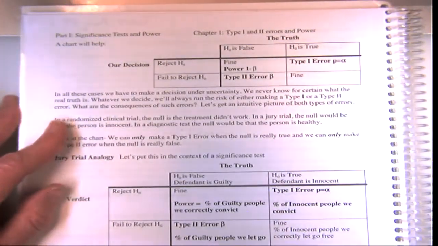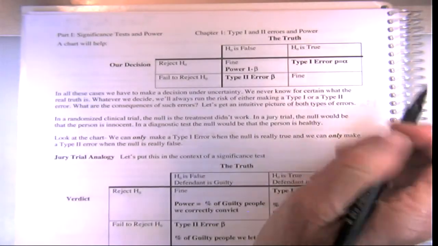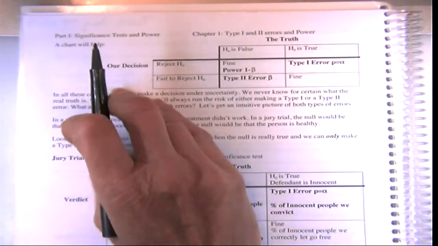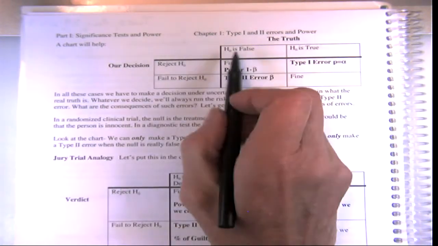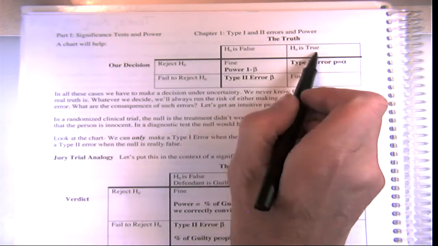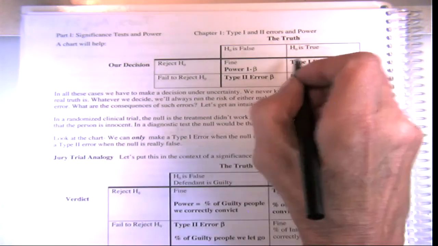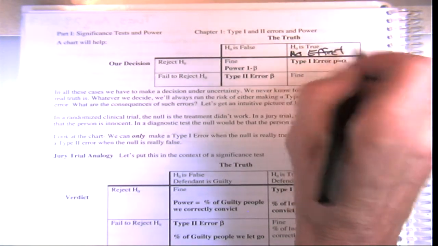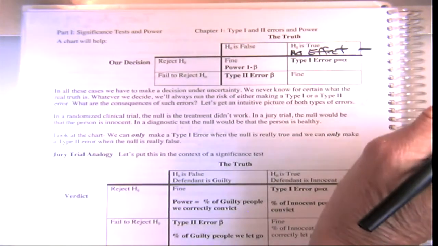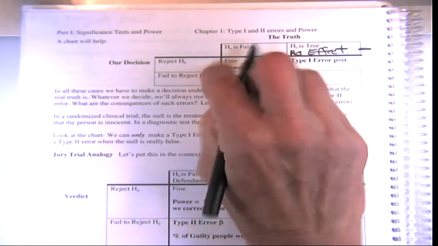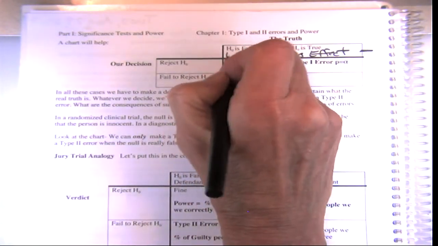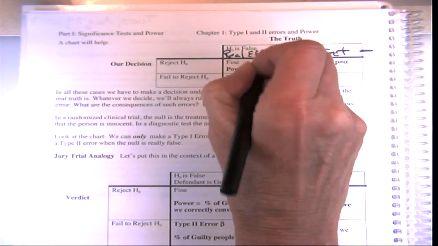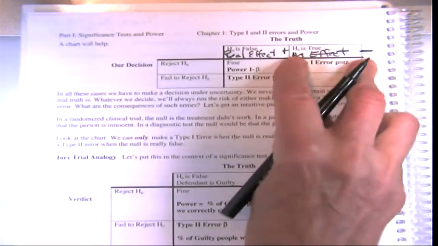So here's a chart. Maybe this will help. Here you have some truth. You're making decisions under uncertainty. You have the truth and you have a decision. You want them to agree, of course. So when H naught is true, that means nothing's going on. There's no effect, nothing. We just think of it like a negative. You don't have the disease, negative for fire, no effect. And H naught is false means that there really is a real effect. So we'll call that positive. So that's the truth, right?